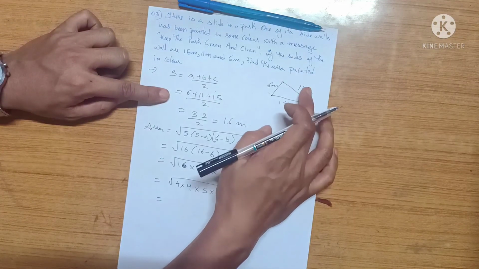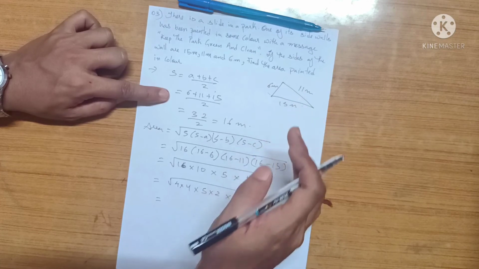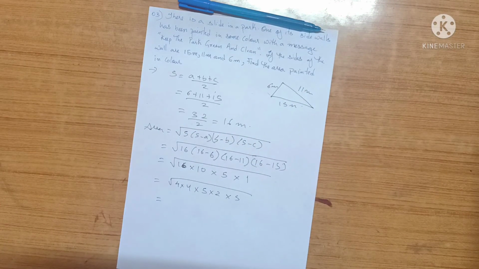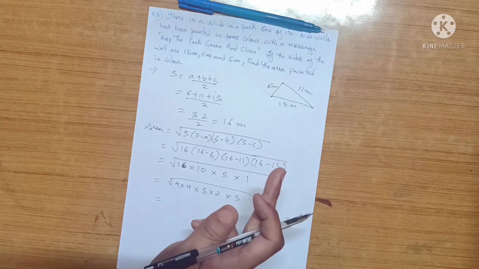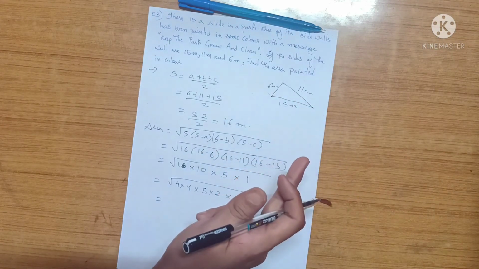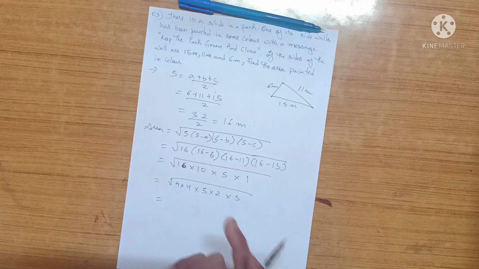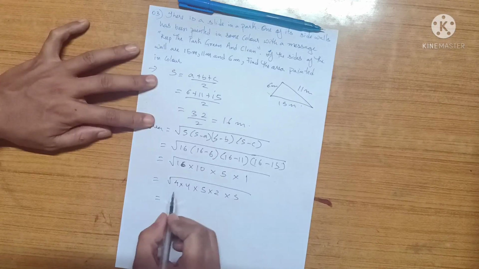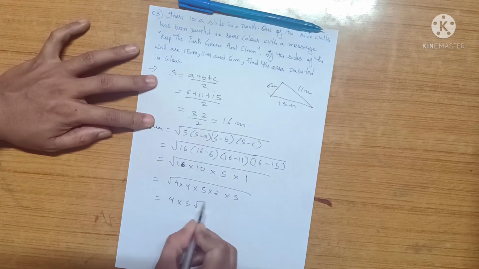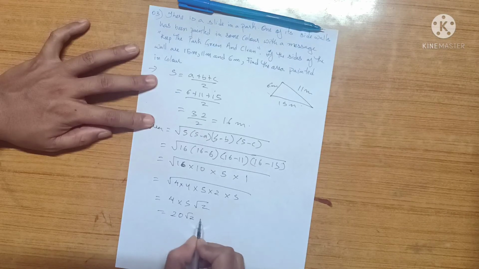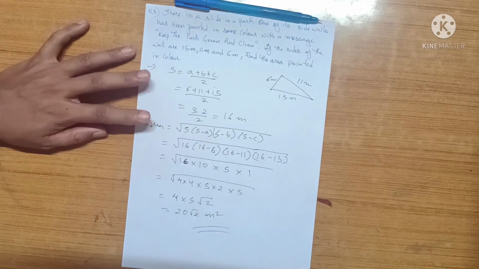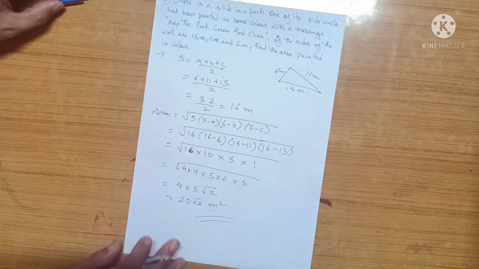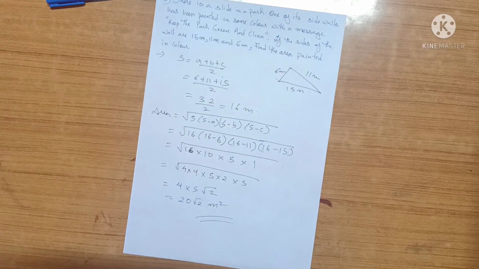Wait. 15, 25, 26, 32. 32 by 2 is 16. 16 minus 6 is 10. 16 minus 15 is 1. 16 minus 11 is 5. So 16, 10, 5. Yeah. So 4 into 5 root 2, which is 20 root 2 meter square. That's it. Okay. Please check the answer and let me know if it's right or wrong. If it's wrong, then we'll correct it.